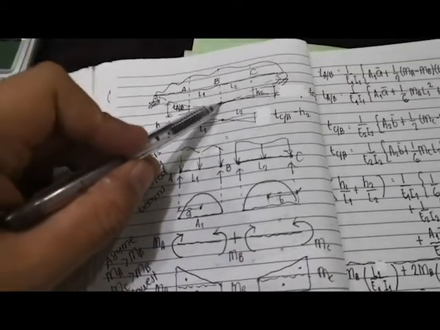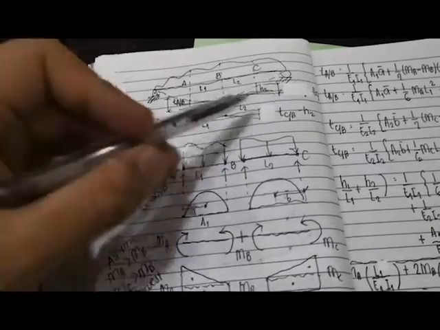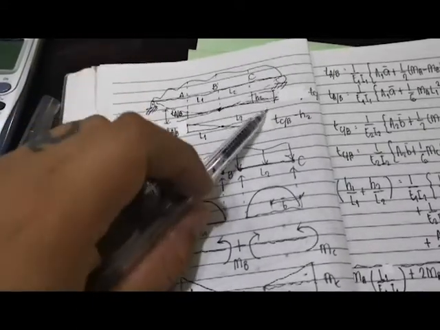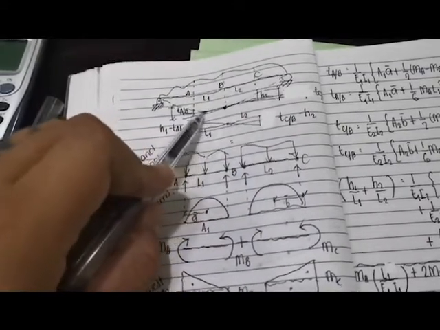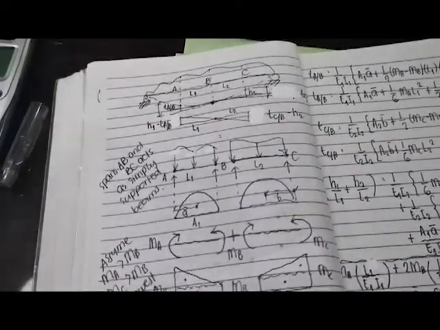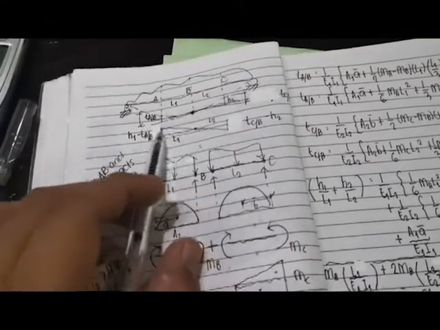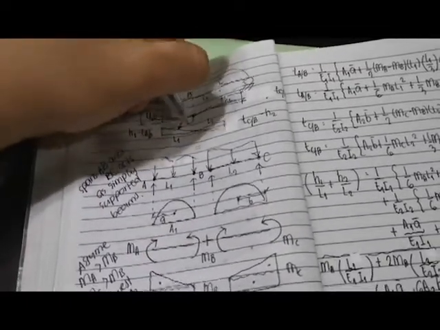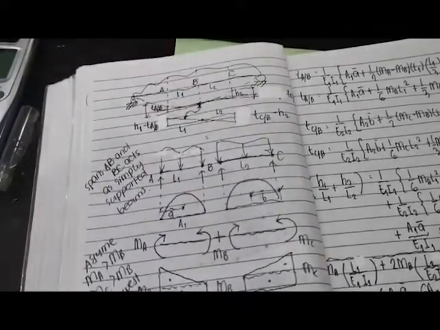Therefore, because we assumed that point B is the lowest part, we can form a tangent line starting from point B, upward going to point A, and then downward going to point C. This is how the tangent from B will look.